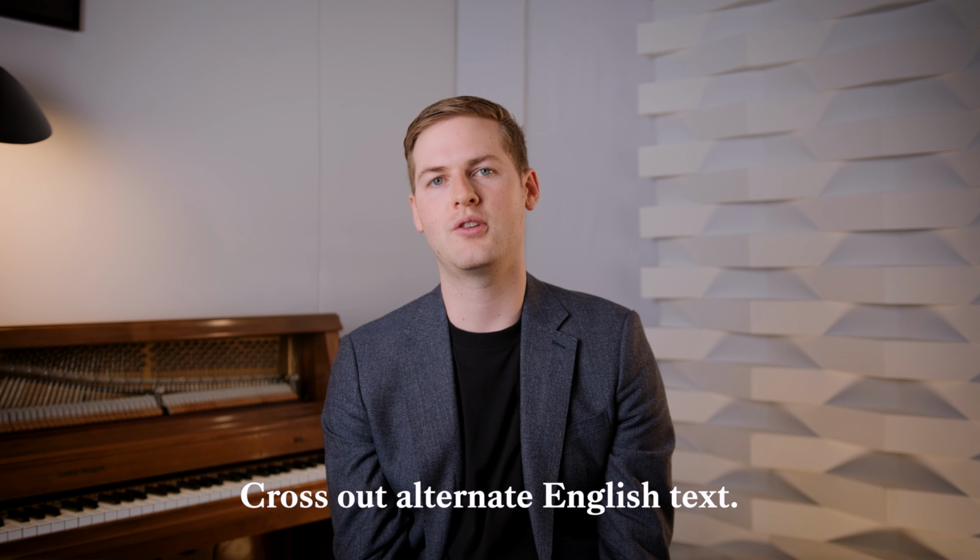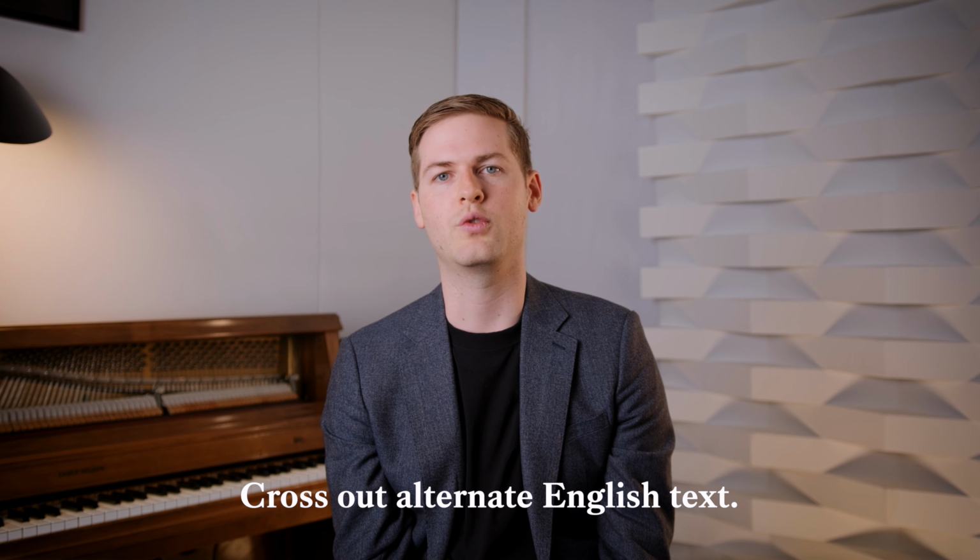Many times songs in foreign languages will have an English version underneath, so it'll have like Italian and then English right under there, underneath the notes. And that is not a translation. I would call that an English interpretation, and it's only there if you want to sing it in English. Otherwise, you can basically just cross that out. It won't be useful to you.